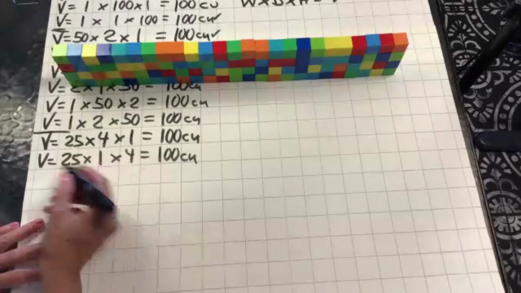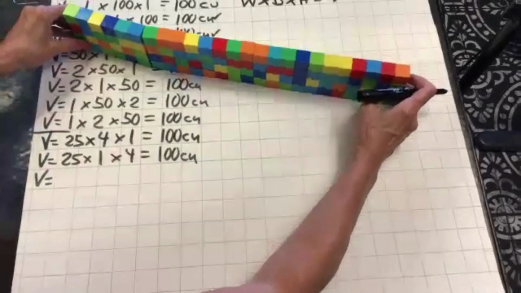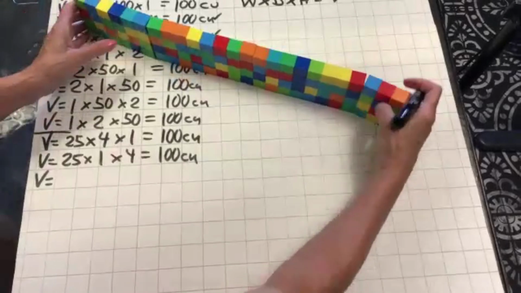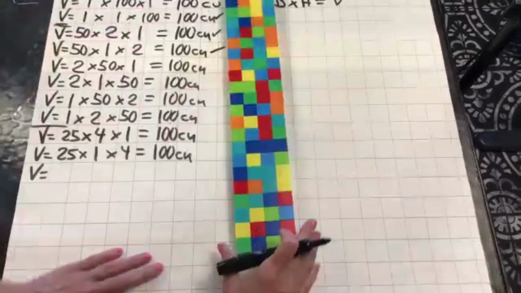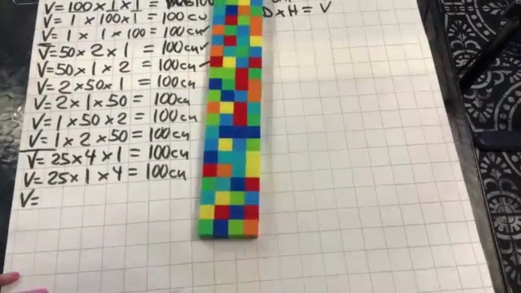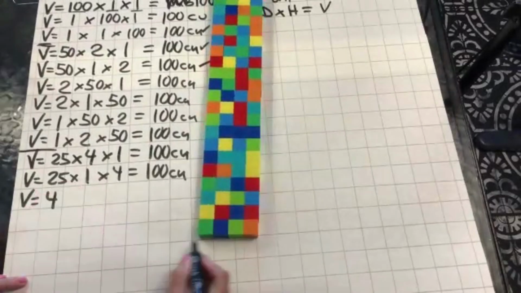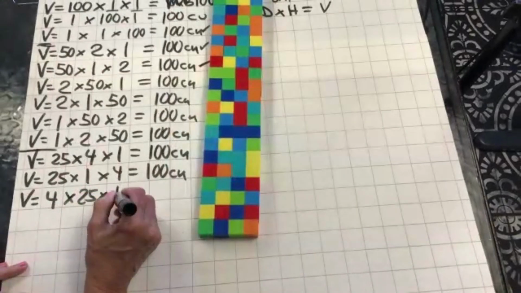All right, now we're going to go on to 4 being in the front. So let's go ahead and turn it like so and lay it down. All right, hopefully you can still see almost everything. So we're going to say this is 4 wide, 4 across by 25 deep by just 1 tall.